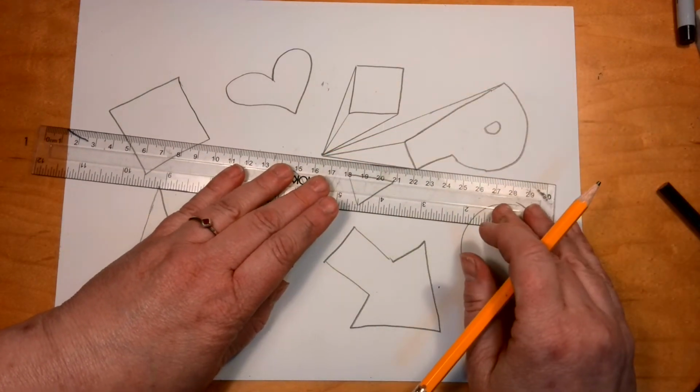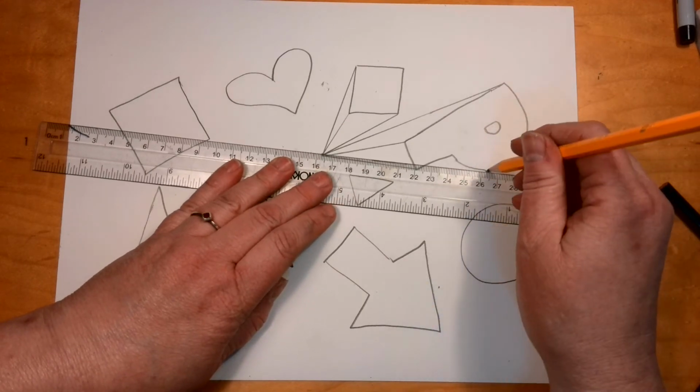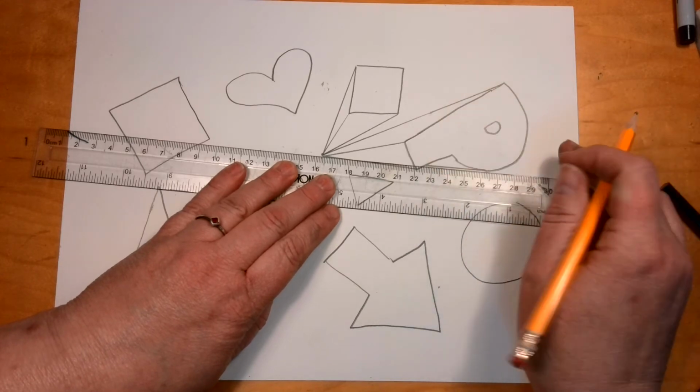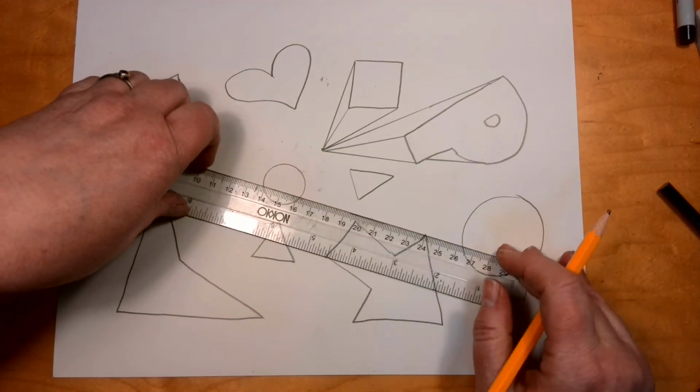I'm also going to connect this edge of my P here, and I'll stop when it hits this section. So I'm not going to trace over anything.